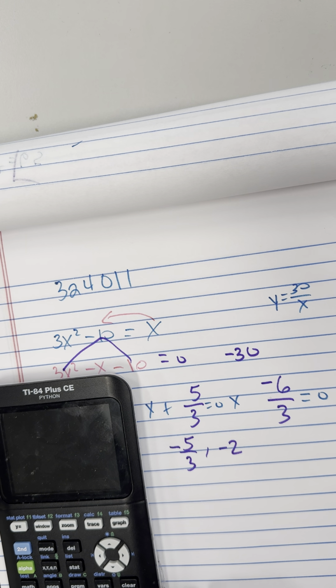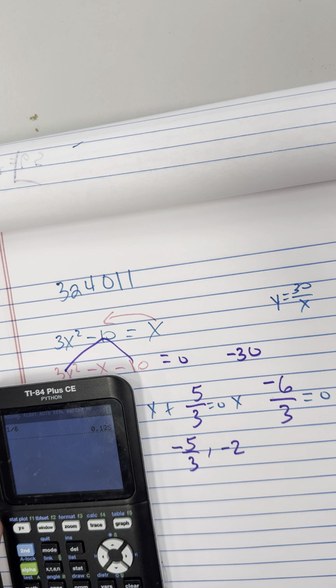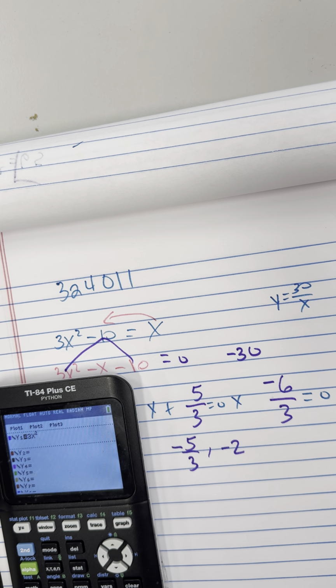To check your answers, there's two ways. I'm going to go to y equals and put my equation in, second memory, 712, and clear it. 3x squared minus x minus 10.